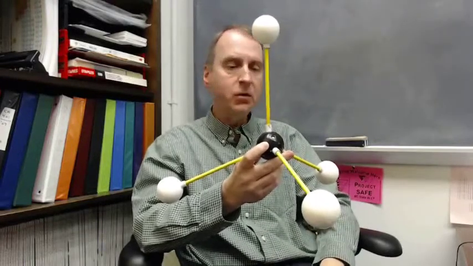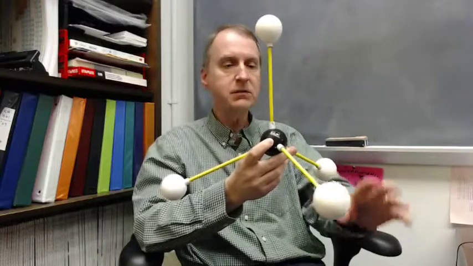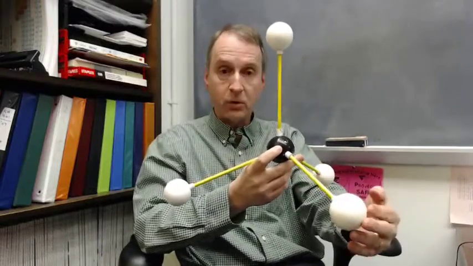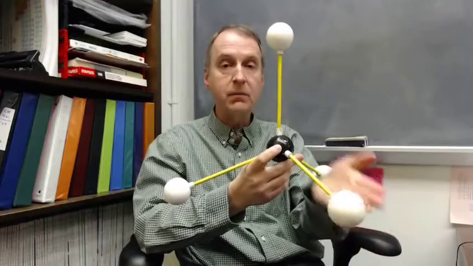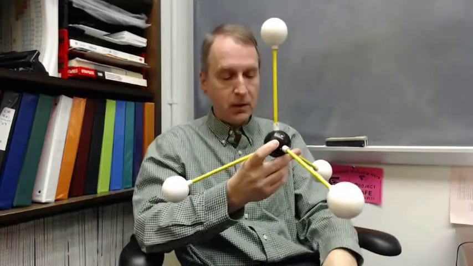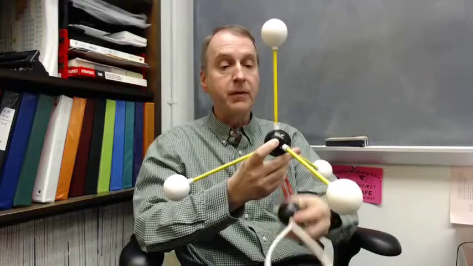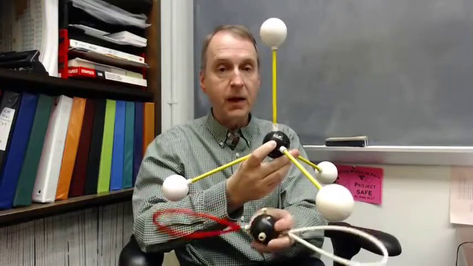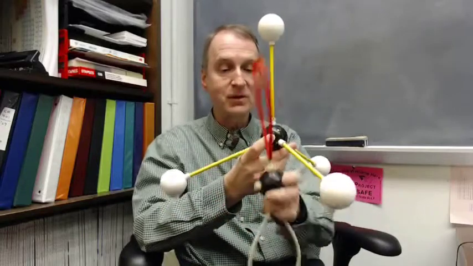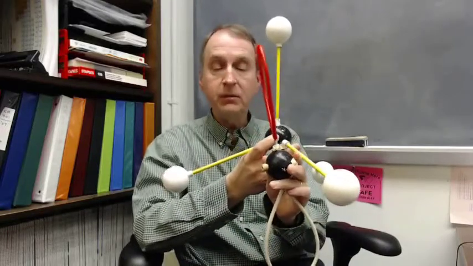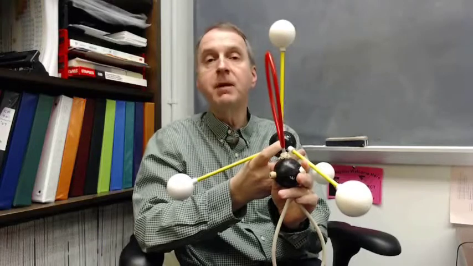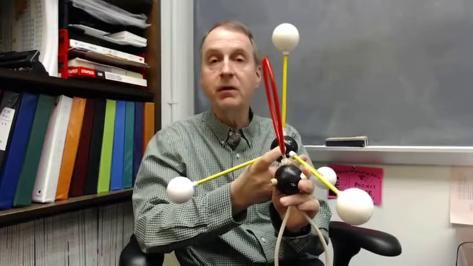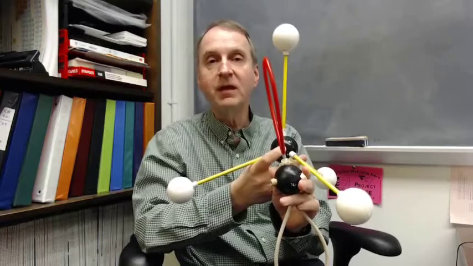Now, for the p orbitals, it's much harder to see, but let's just focus on this atom out here. It's forward, it's to the right, and it's down. So, the p orbital that goes forward, and the p orbital that goes to the right, and the p orbital that goes down, all 3 of those, some combination or some mixture or some hybrid of all 3 of those, can be involved in the sigma bonding along with the s orbital.